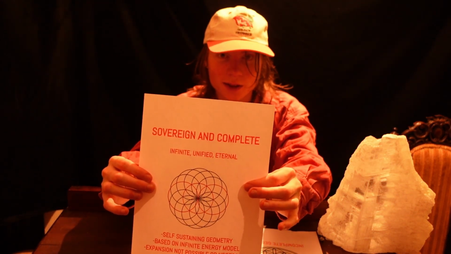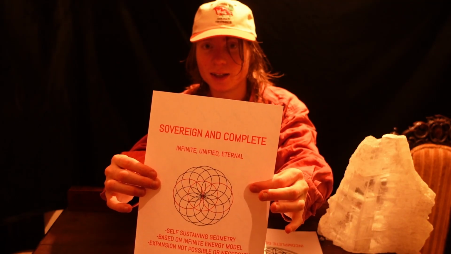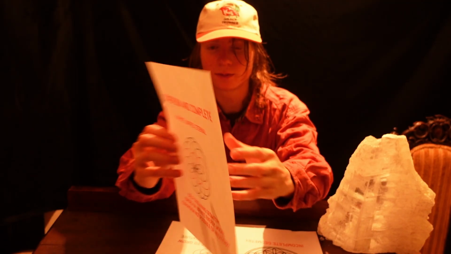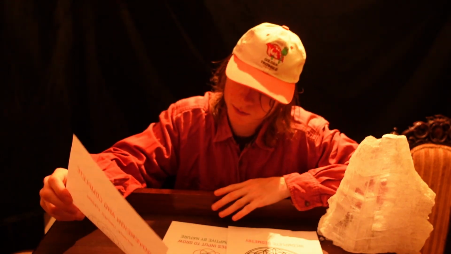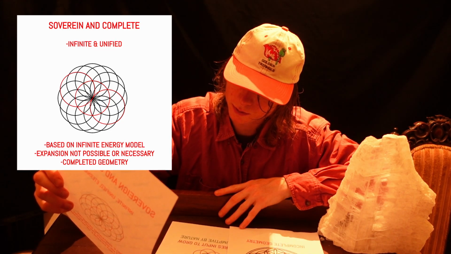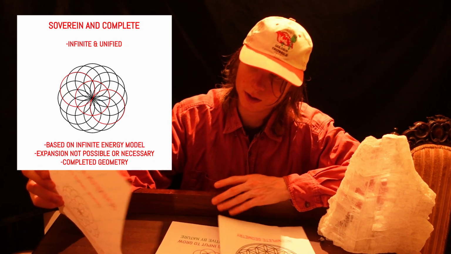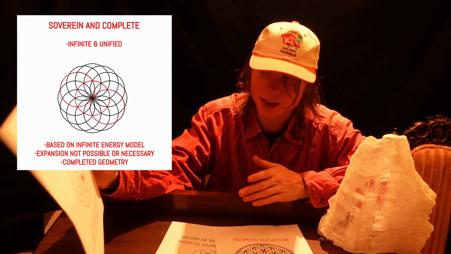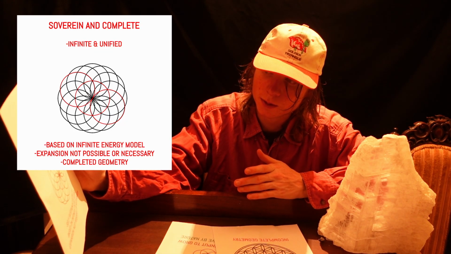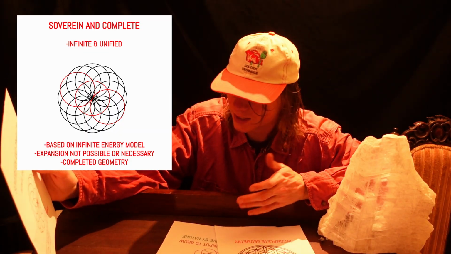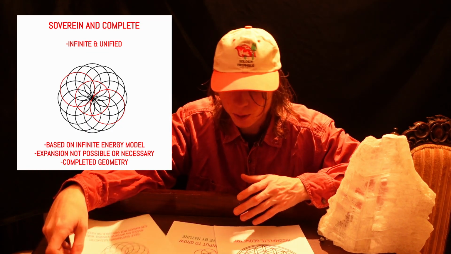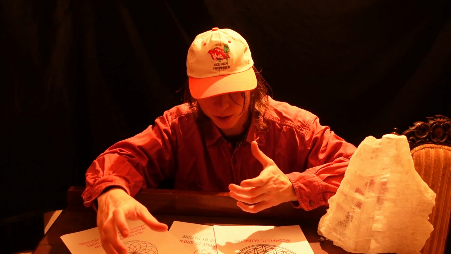There's no possible way to expand it, nor does it need any expansion. It is complete as is, and therefore there's nothing more to say, right? It just is.